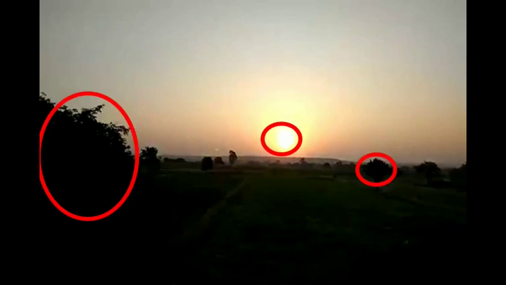Before we talk about the parallax method, I'll show you a video. So this is a snapshot from a video. What I want you to do is observe these three things: an object which is far away, an object which is at some distance, and an object which is very near to the screen. Observe these three things and I'll see you after the video.